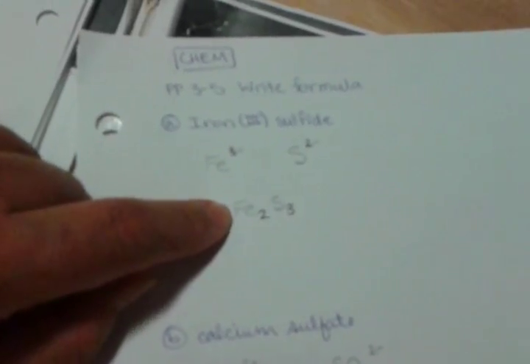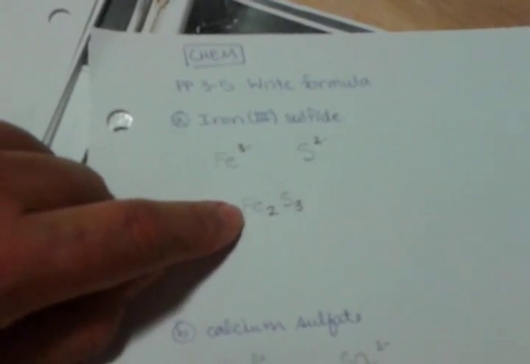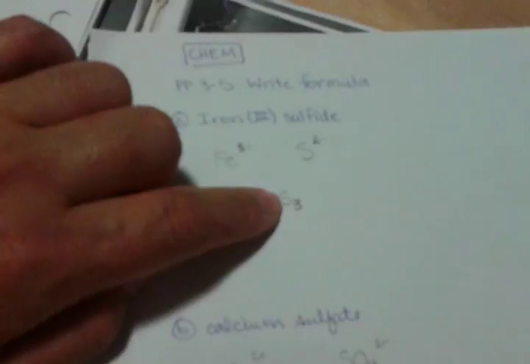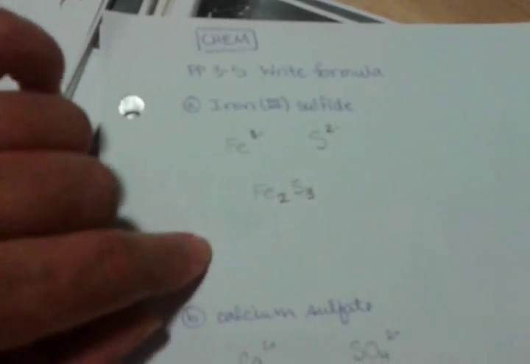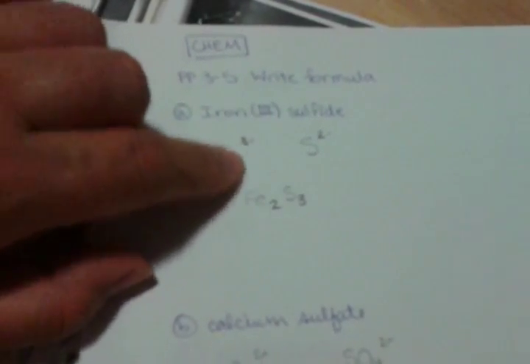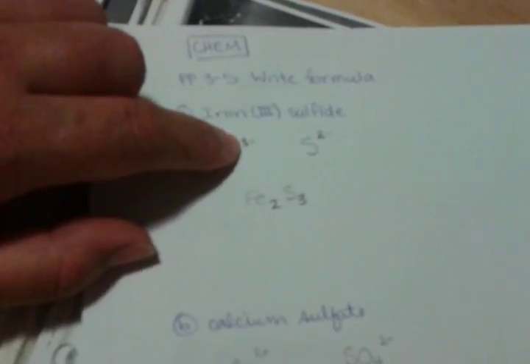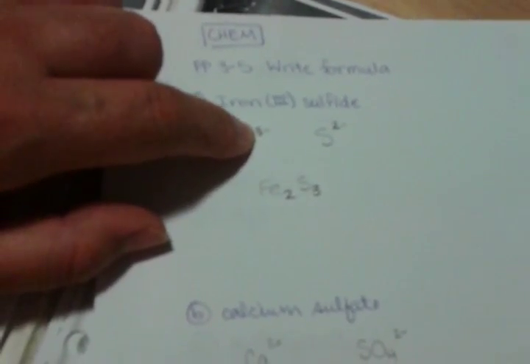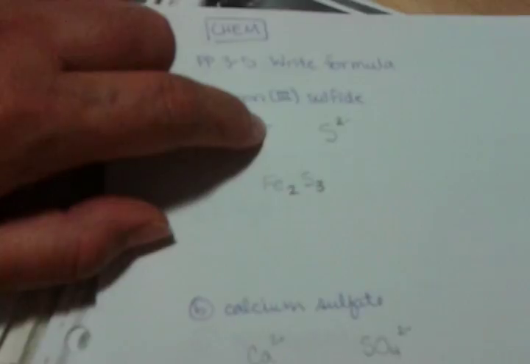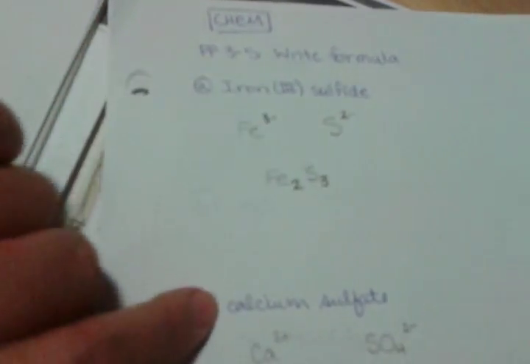But it takes 2 irons and 3 sulfurs to balance each other out. You can think of it as 2 times 3 is 6, and that'd be a positive 6 because of the positive here. And then 3 times 2 is 6, and that'd be a negative 6 because of the negative here.